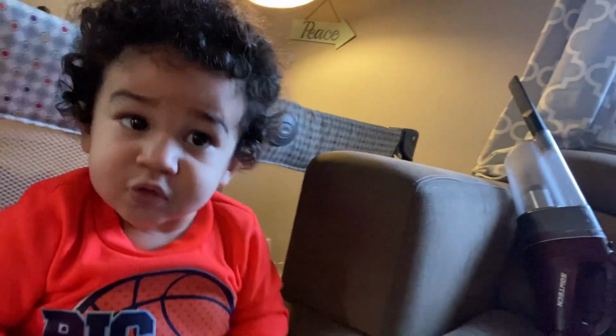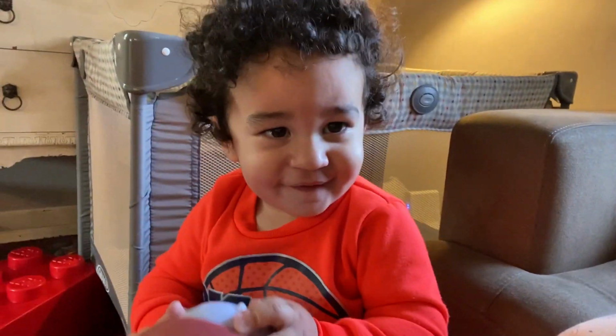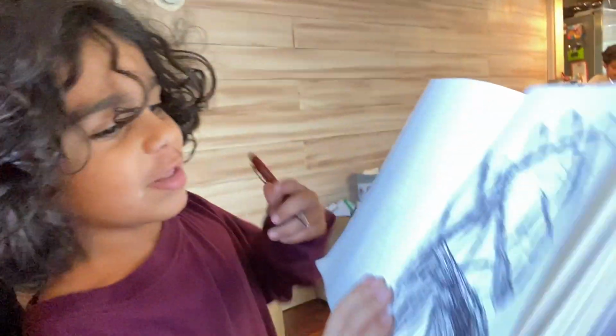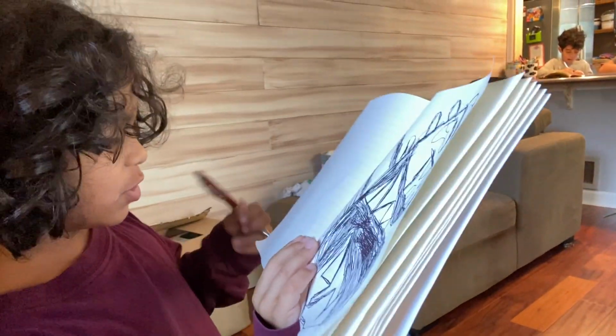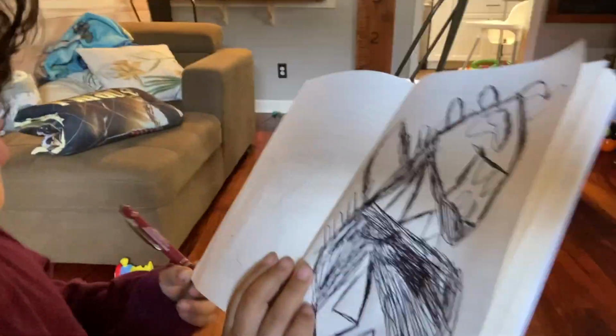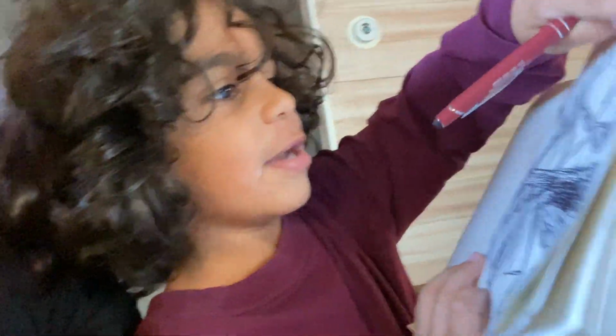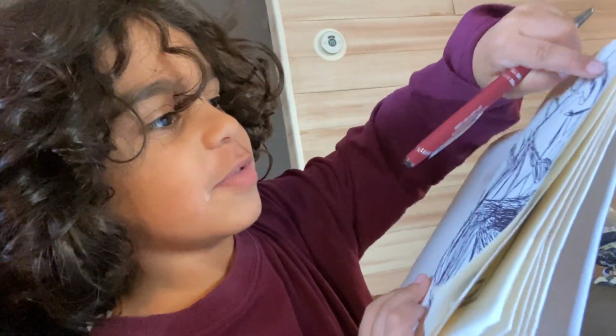Wanna say good morning? You wanna say good morning? My drawing, I really wanted this to be a Pikachu, and he has a rock power. That's your drawing? Mountain. Yeah? He's Rhino. Yes, he has a Rhino.